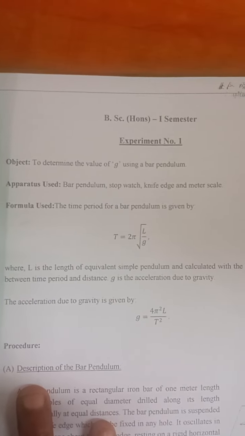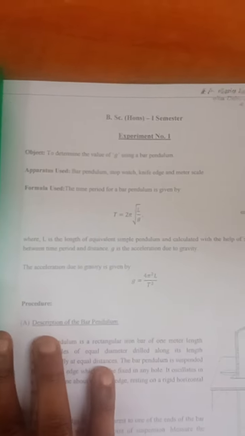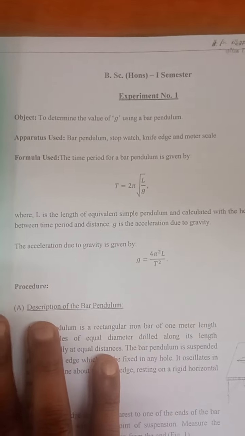First semester lab, and let me check the object of this experiment. It says, here is the manual. Its object is to determine the value of g using a bar pendulum. As it says over here, the apparatus that we require are the bar pendulum, which is fixed over here by means of a knife edge, then the stopwatch, and here is the stopwatch I just issued, and then the third thing is the meter scale. You could see it over here.